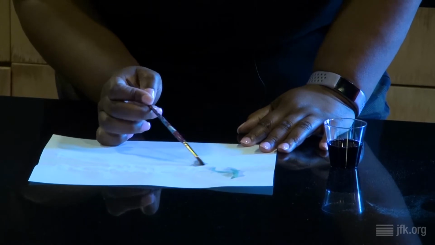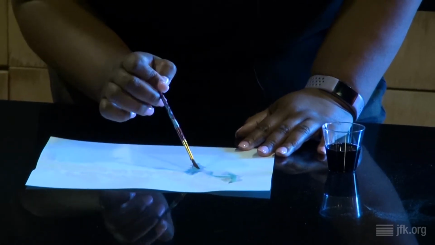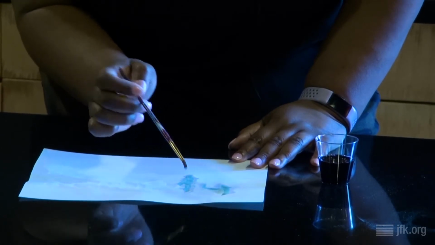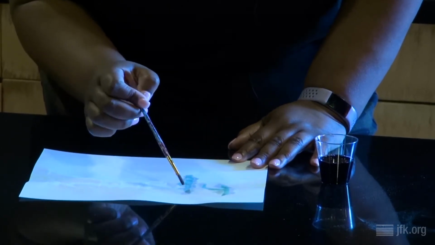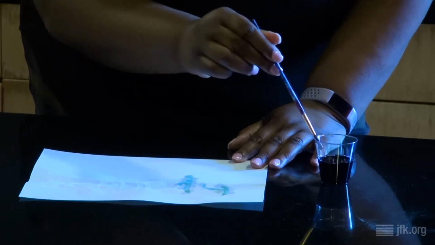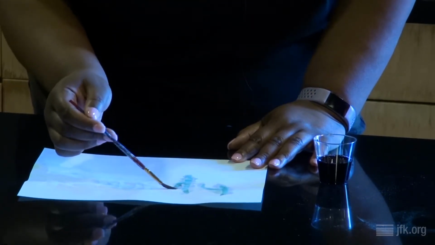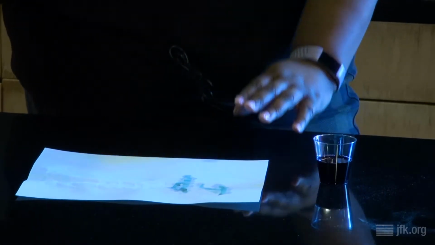And you just lightly brush to make it visible. And you do that for the whole message.